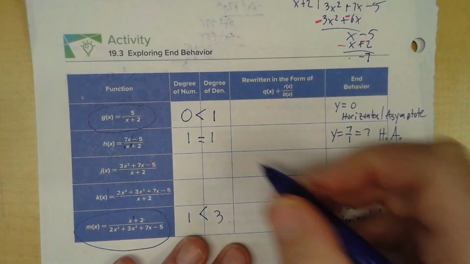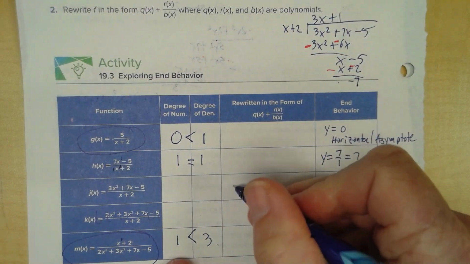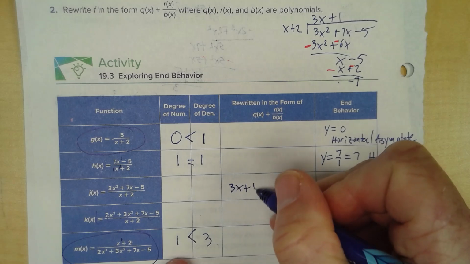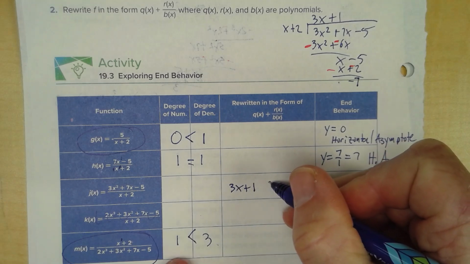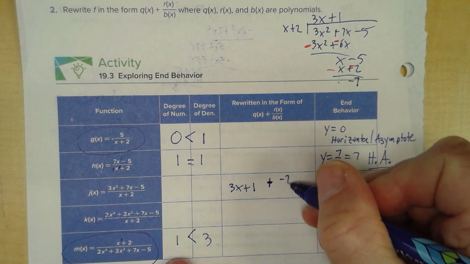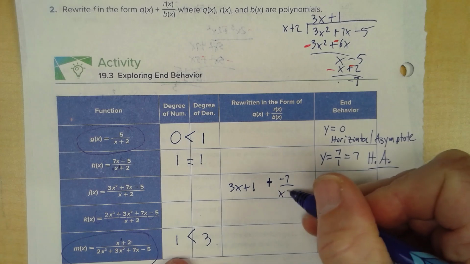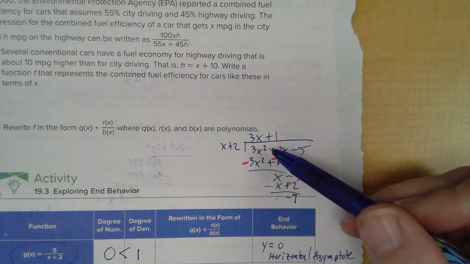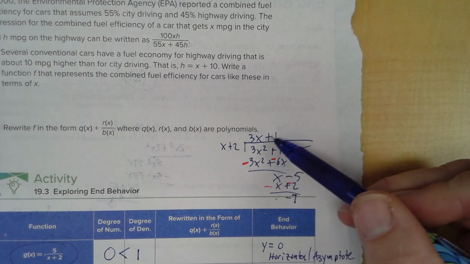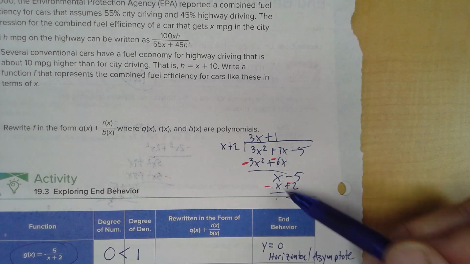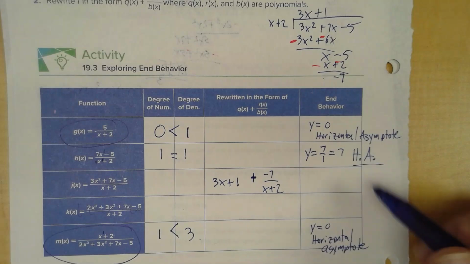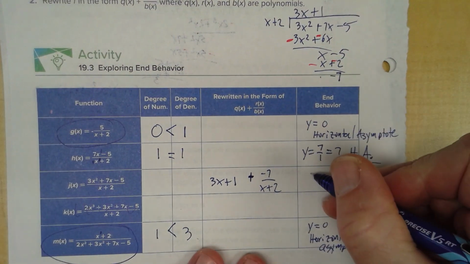So I can rewrite this as 3x plus 1, minus, I can do plus negative 7 over x plus 2. So this is the answer, and then the remainder is negative 7 over x plus 2. So I wrote it in this form. That's what they want. So what's the end behavior?